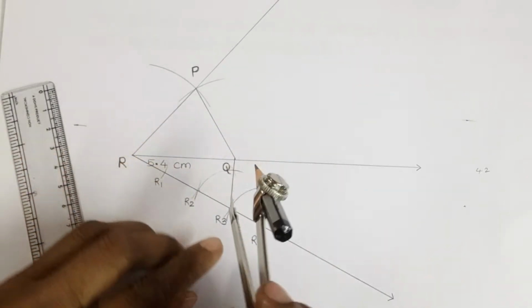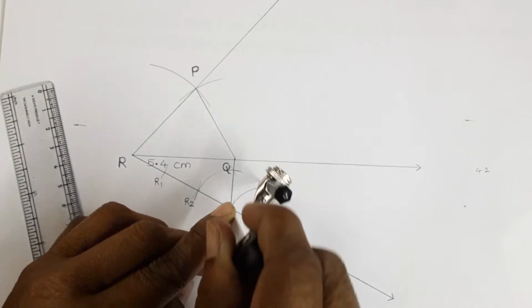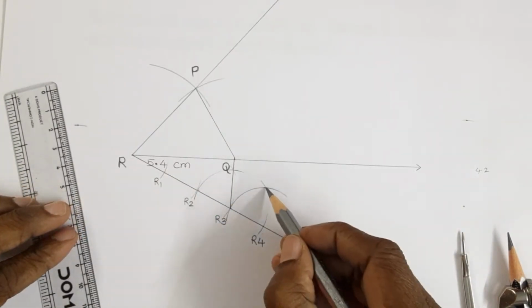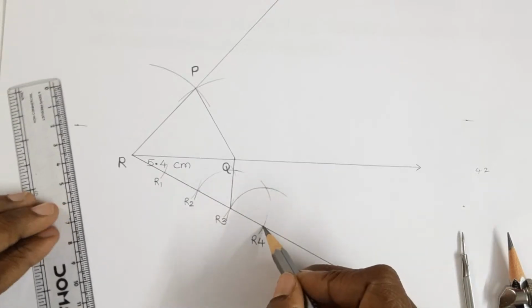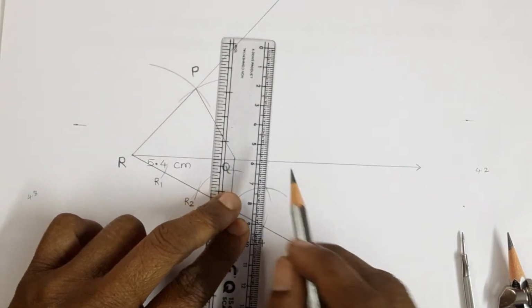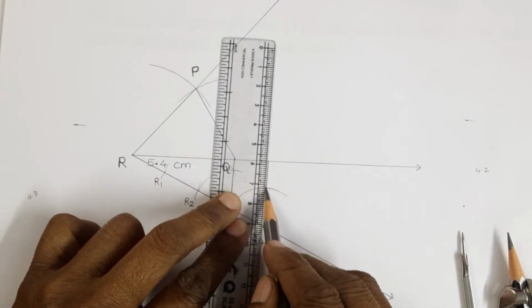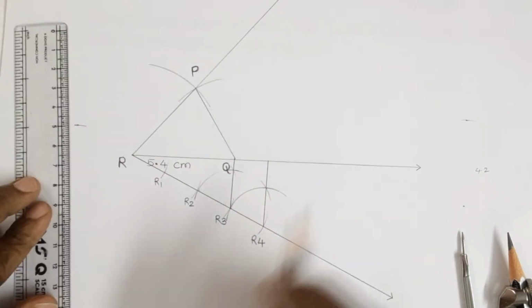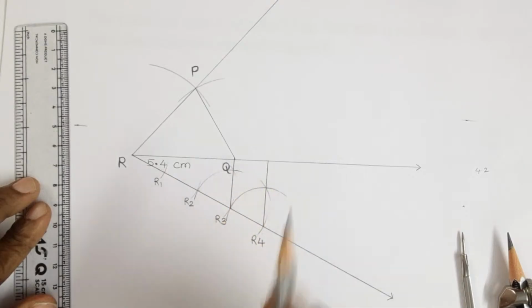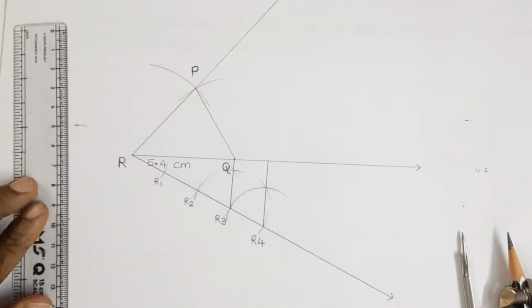This way. So now here, student, this way. Yes. And then this intersecting point and this R4. Draw the line segment up to the QR, up to the ray RQ. Okay, this way. And this is the parallel line segment. So our construction is correct.